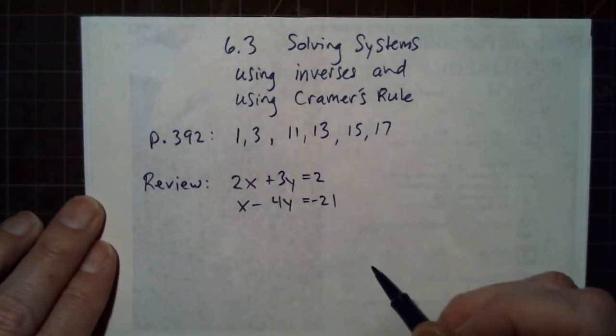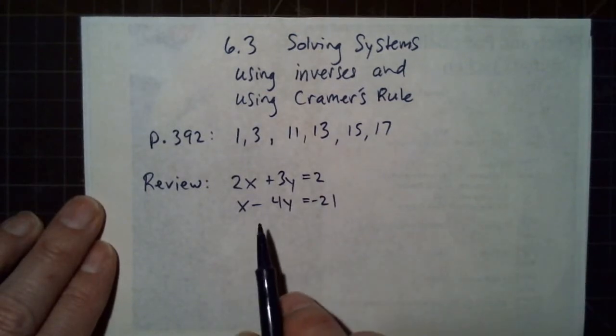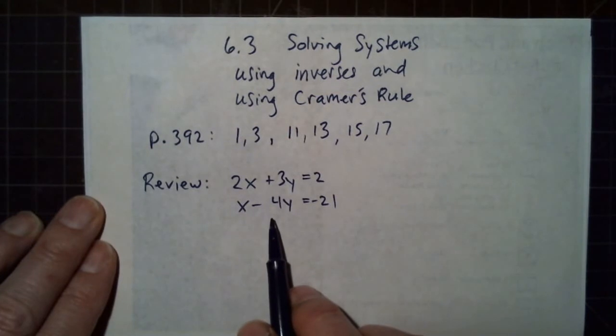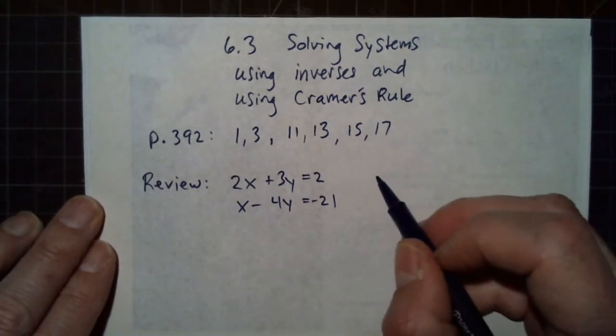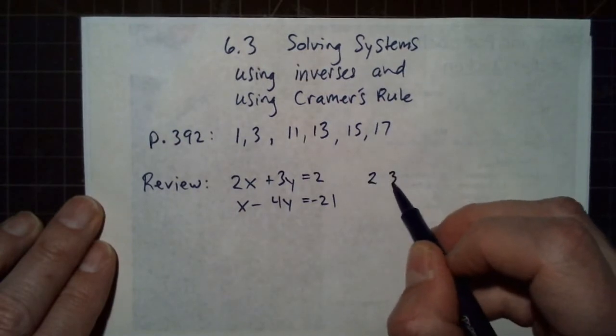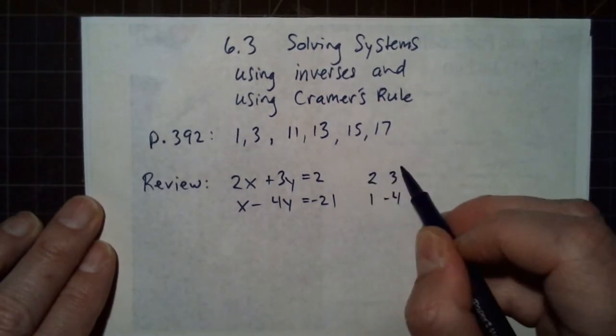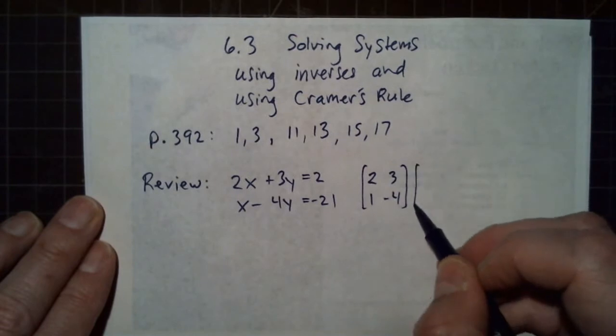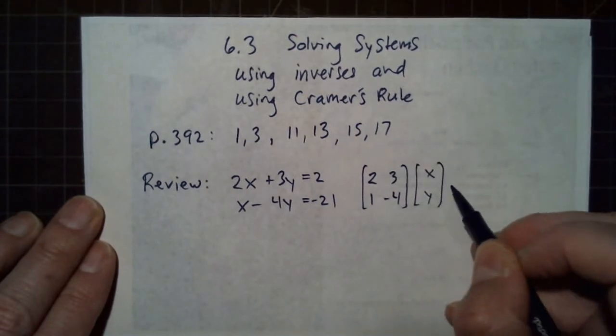Two lessons ago, we changed a system of equations into an augmented matrix, and today we're going to look at a matrix equation instead of the augmented matrix.